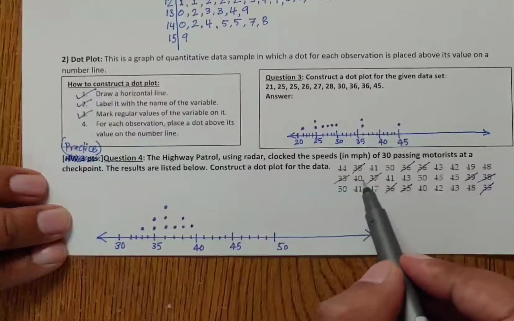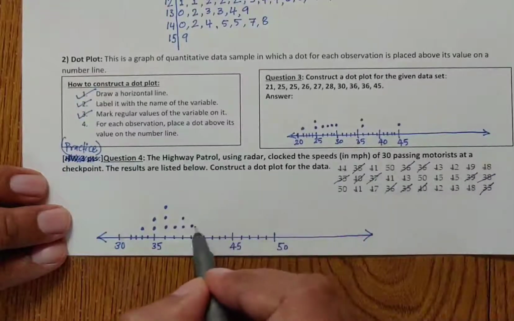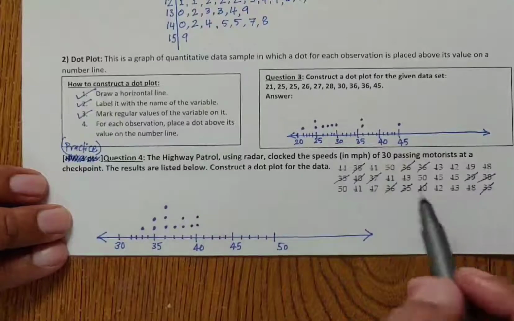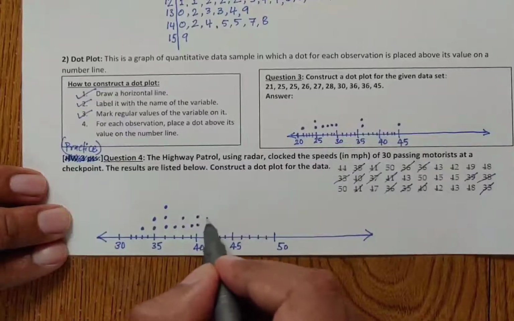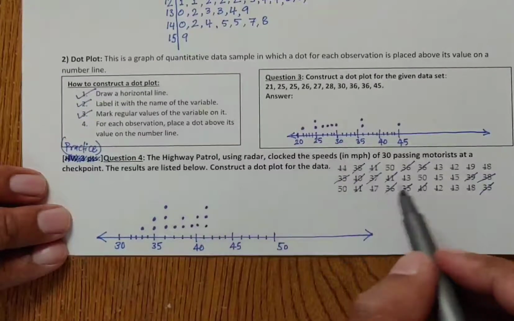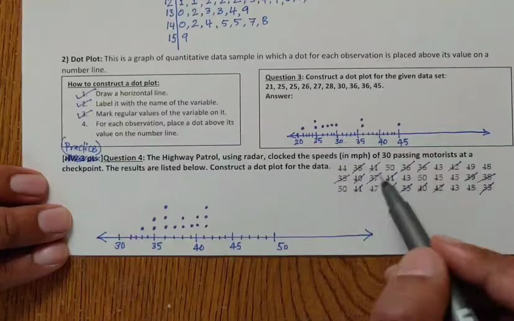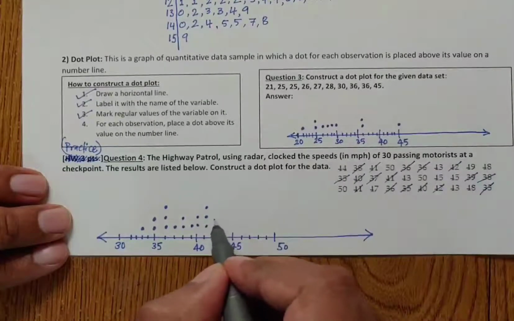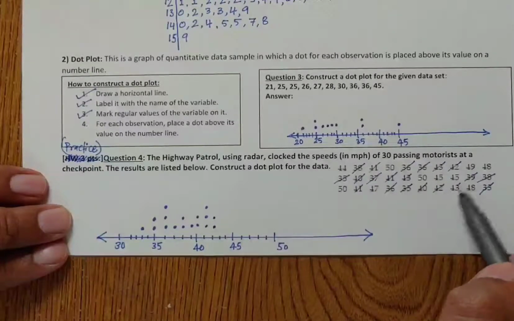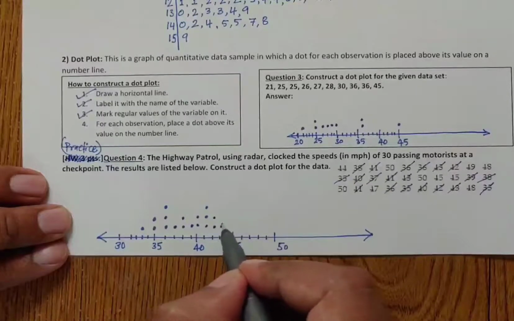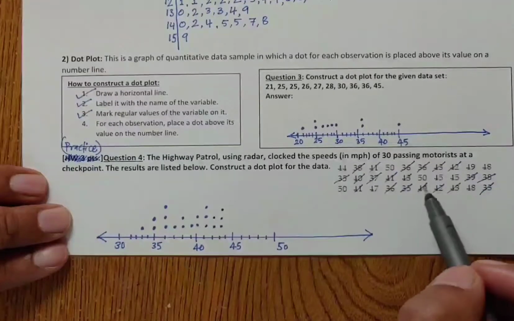And 40, we have 2. Then 41, we have 3. Then 42, we have 2. And 43 is 3. And then 44, we have 1.